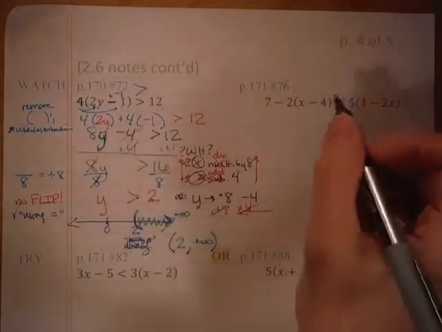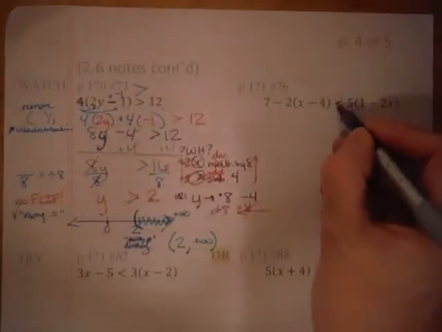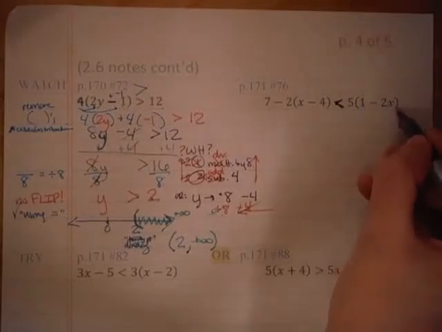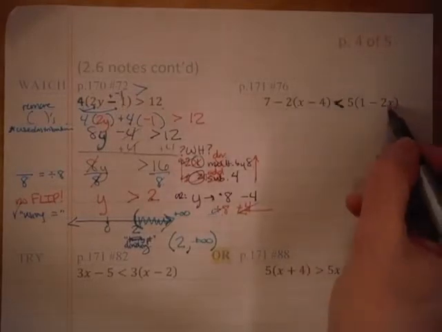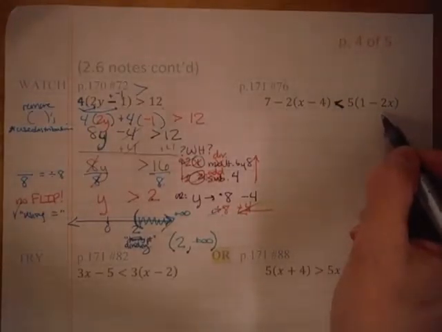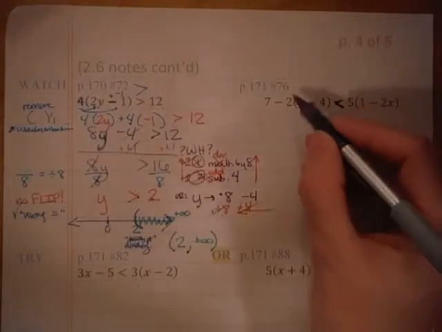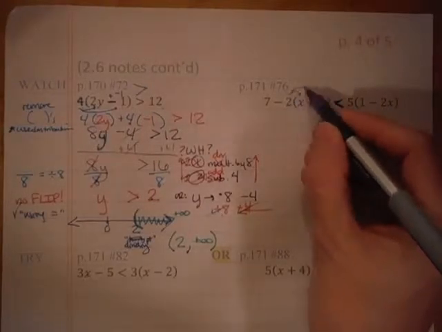Okay, let's try 76 here. Same thing. We notice we've got an inequality. Our goal here is to get x by itself. I'm seeing it inside parentheses. I'm seeing it on both sides. Let's go all the way down through our checklist. First is the parentheses. We're going to distribute to get rid of them.